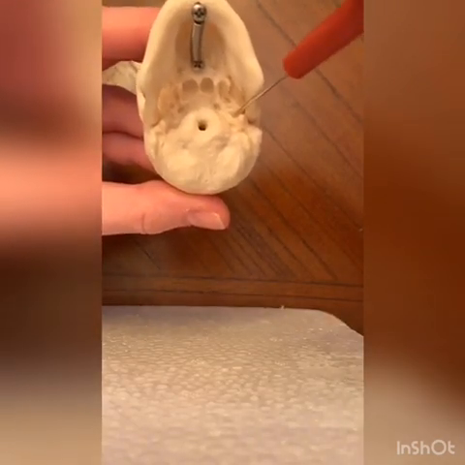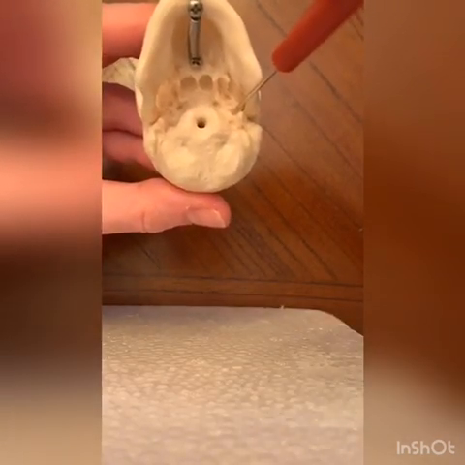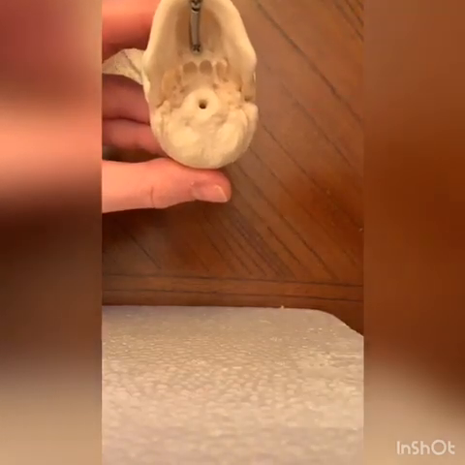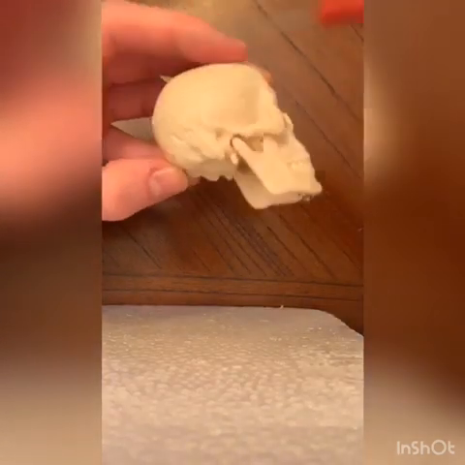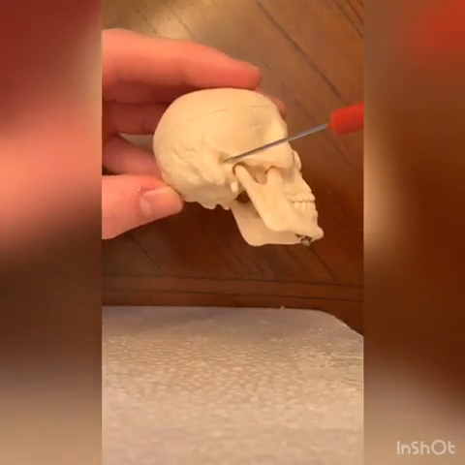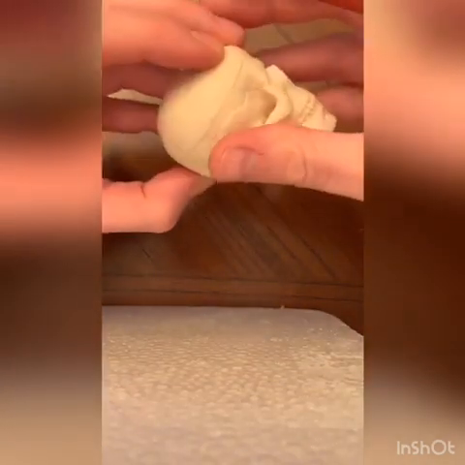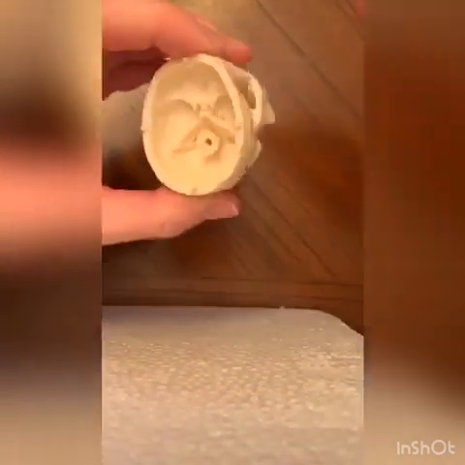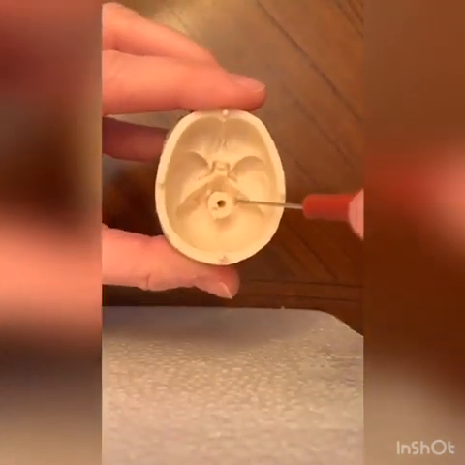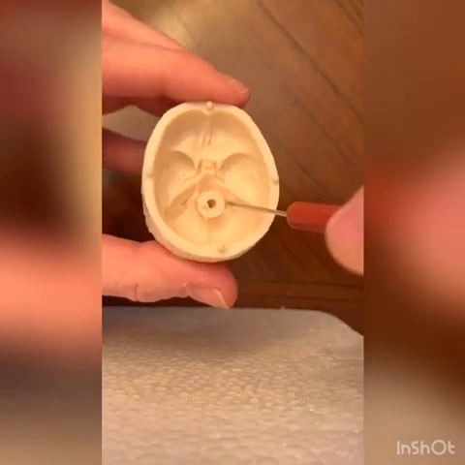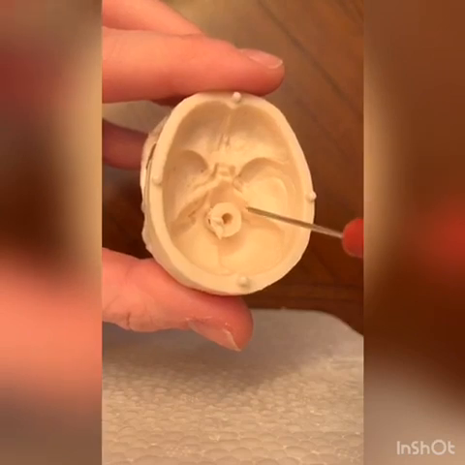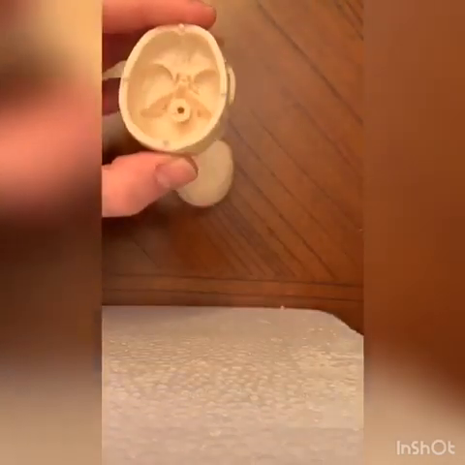Sorry, I'm trying to look at my sheet at the same time. And the foramen lacerum, the external auditory meatus, and inside here we have the jugular foramen and the internal auditory meatus there.